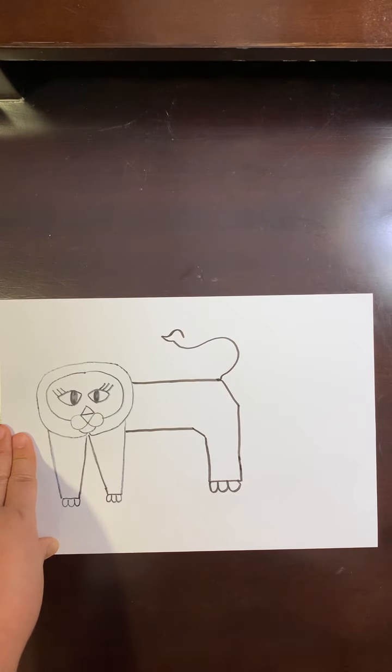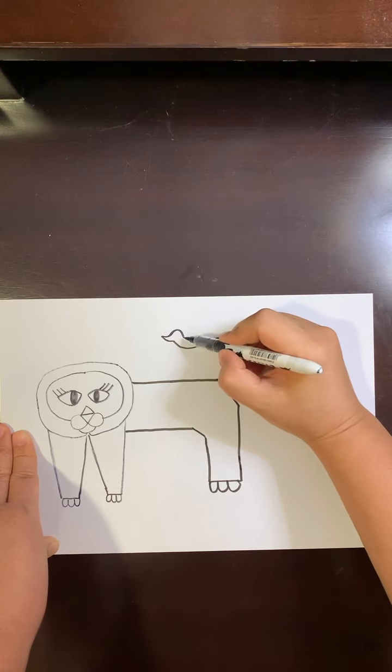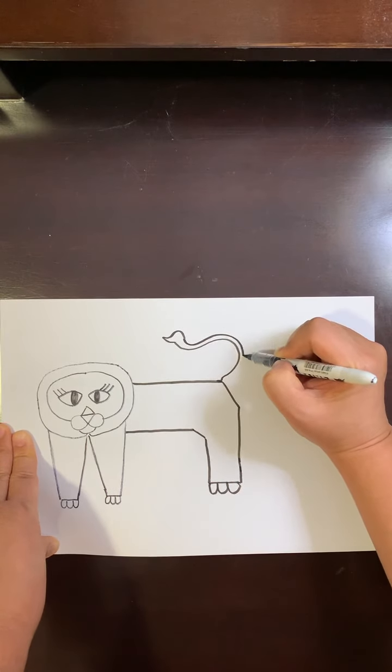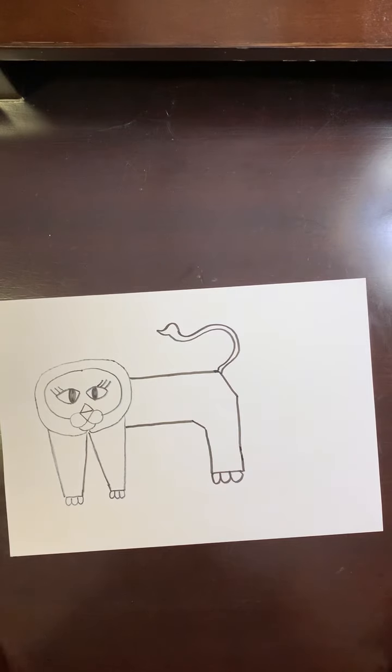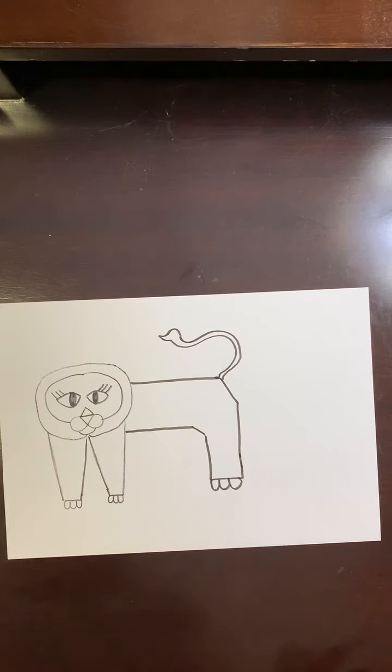Lots of curved lines. You remember the curved line family is any line that bends. These are all part of the curved line family. And then I'm going to finish his tail like that. All right. So that is Mr. Leo the lion.